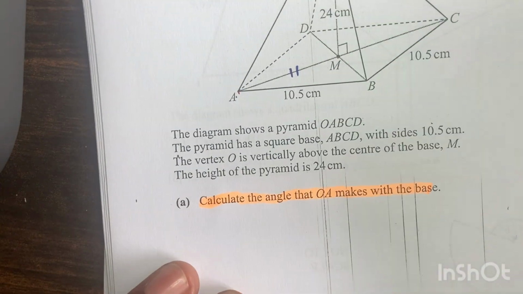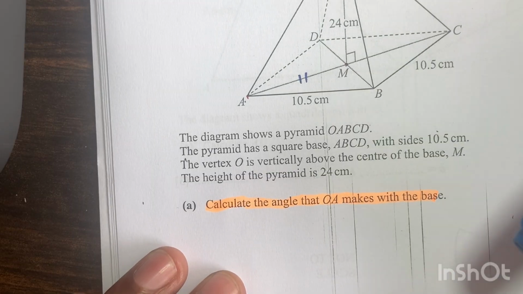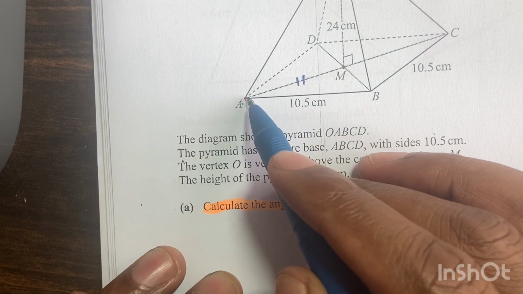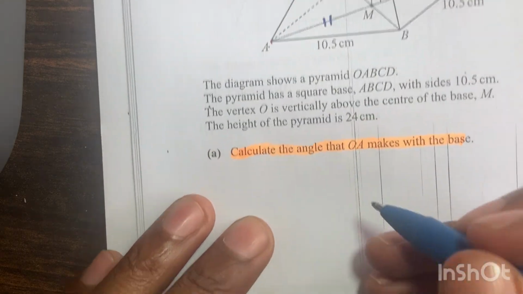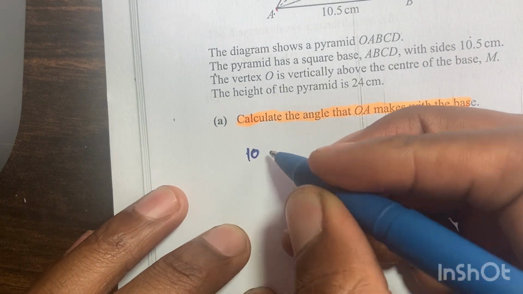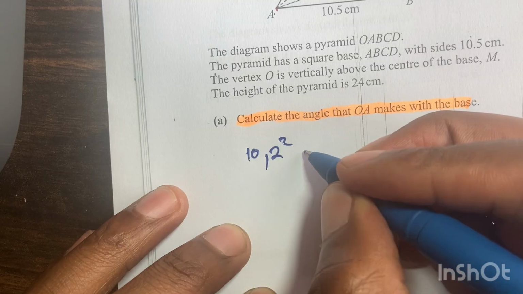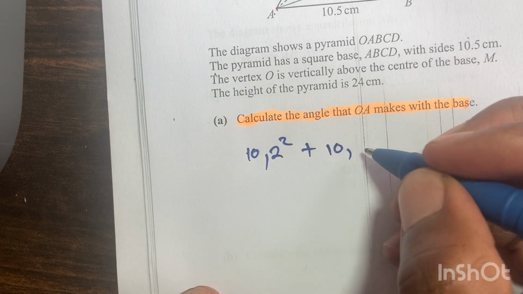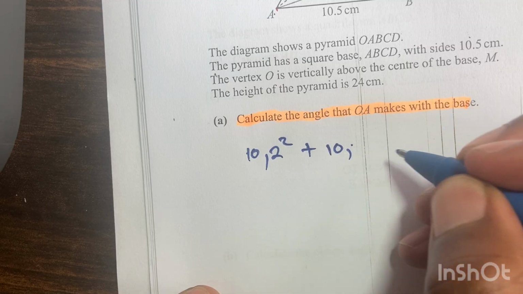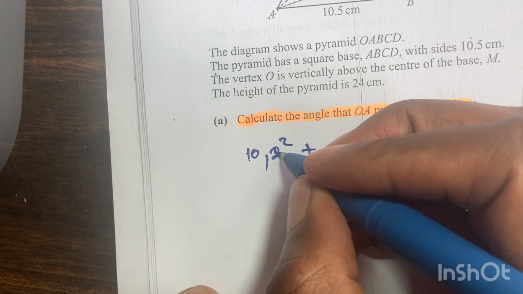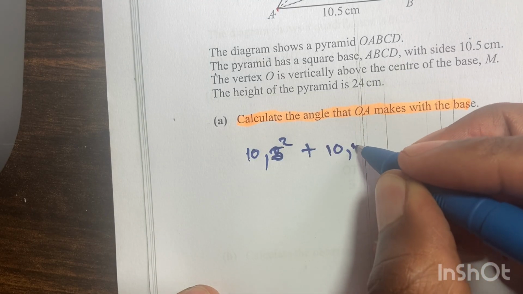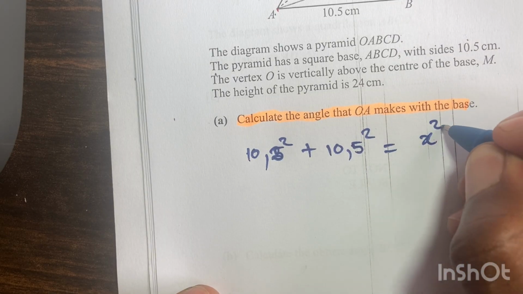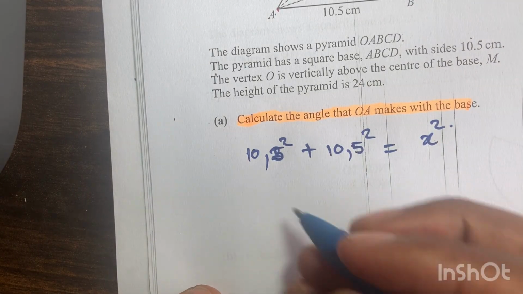So what we are simply going to do is to use Pythagoras theorem. Since we have got a square base, we can say 10,5 squared plus 10,5 squared is equivalent to x squared, because I'm looking for AC.